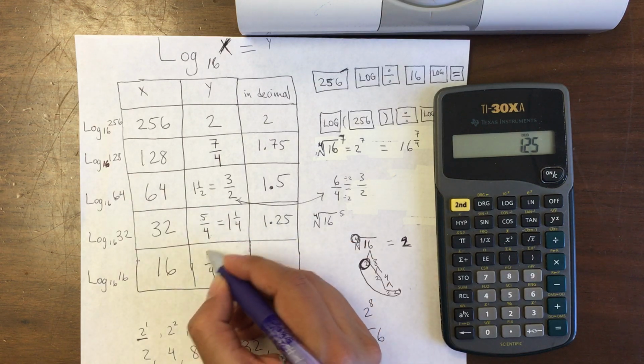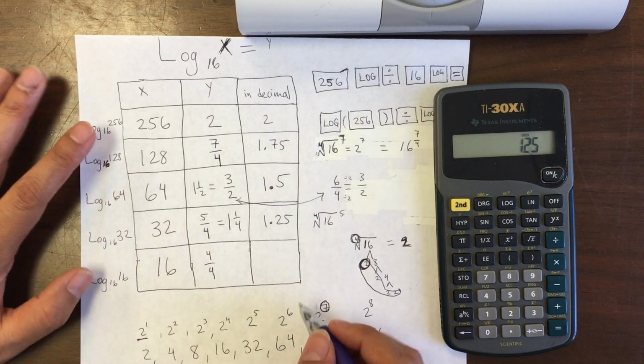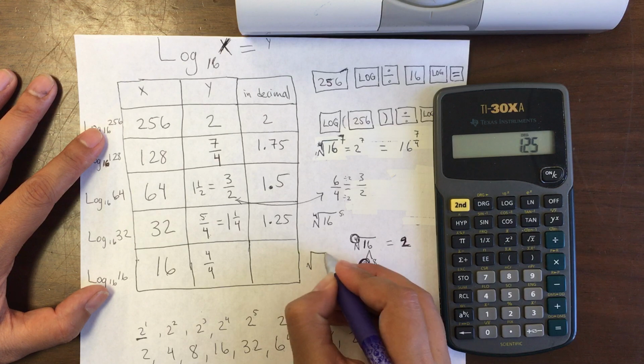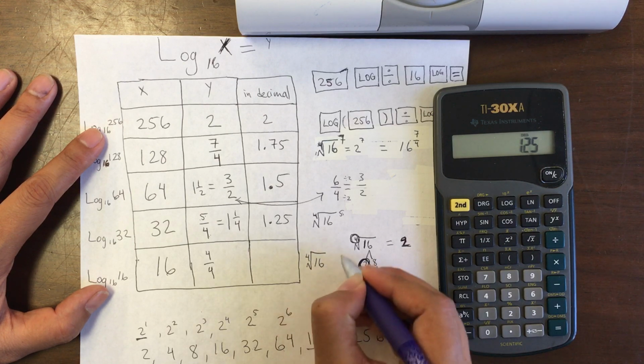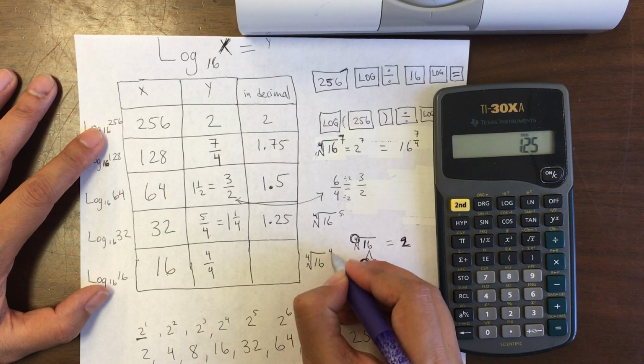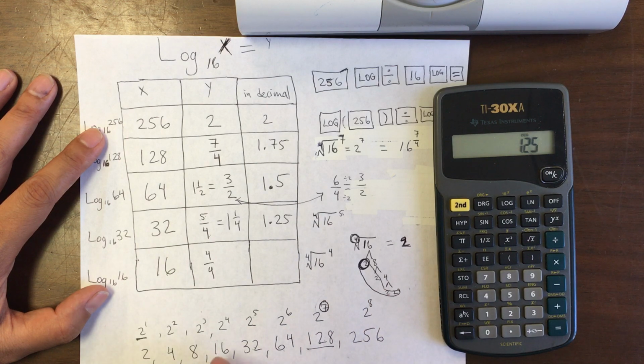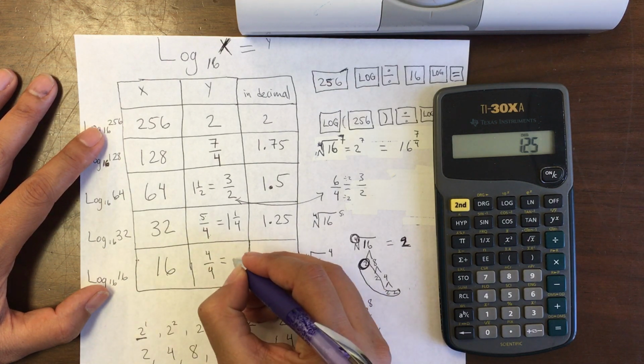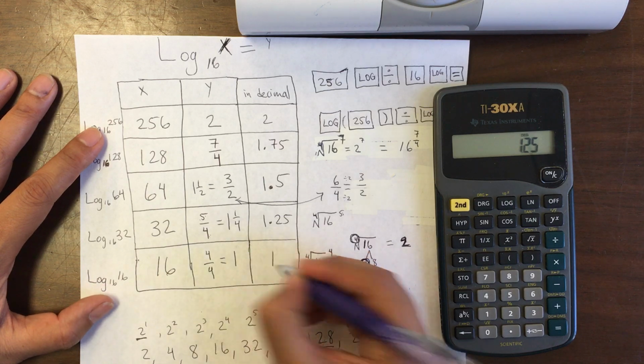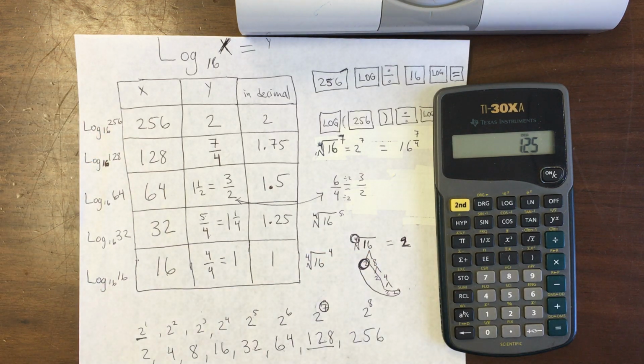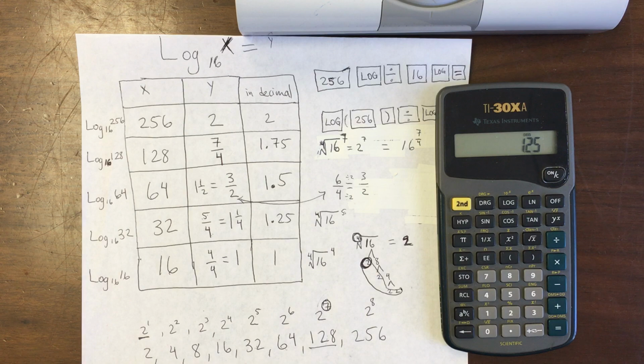So that's going to be my exponent. And so 4 divided by 4 is 1. In decimal, it's going to be 1. Okay? You probably understood several parts of it.